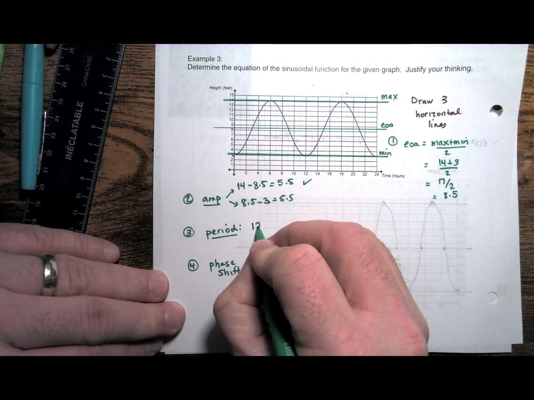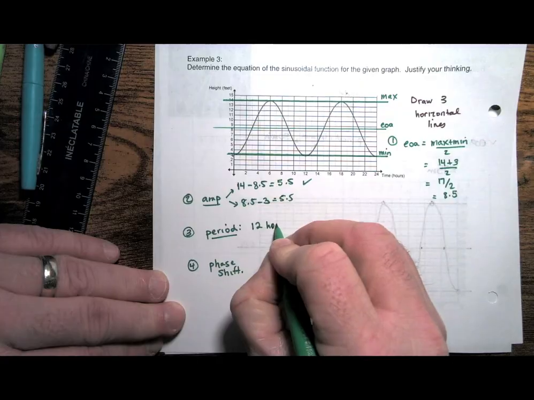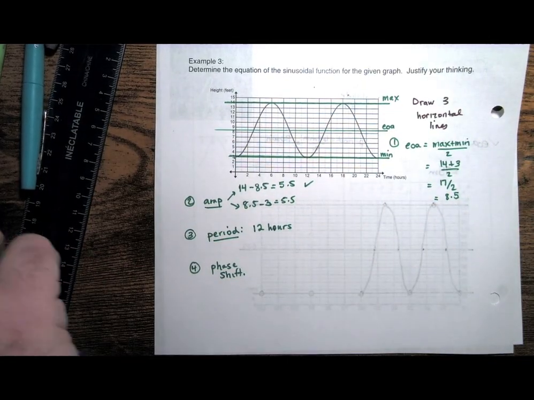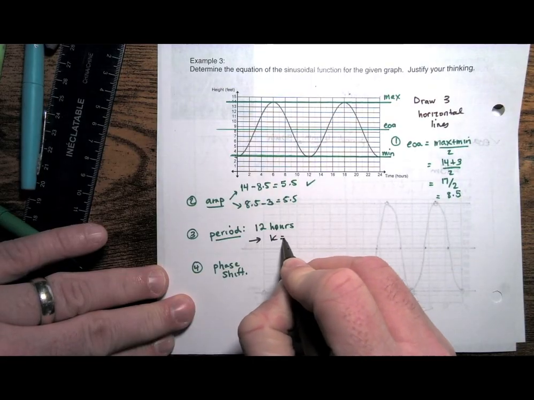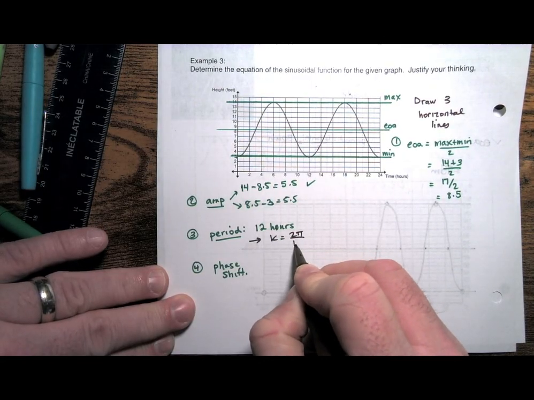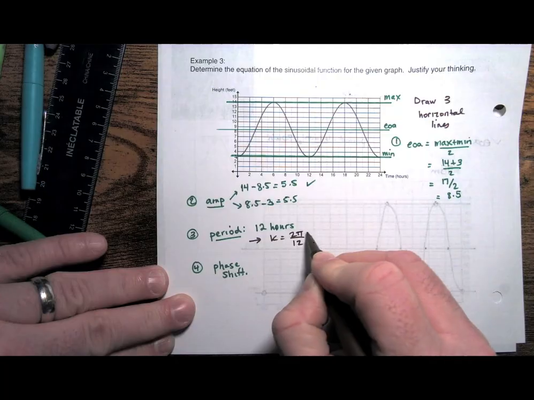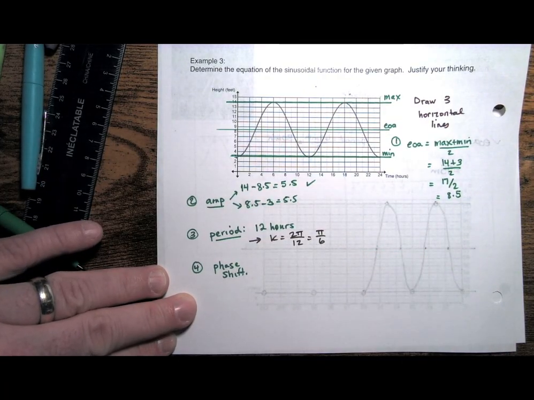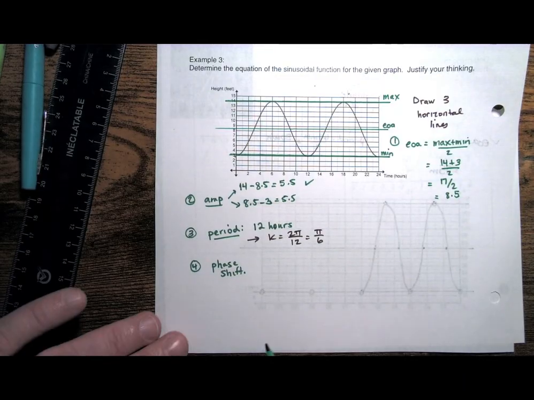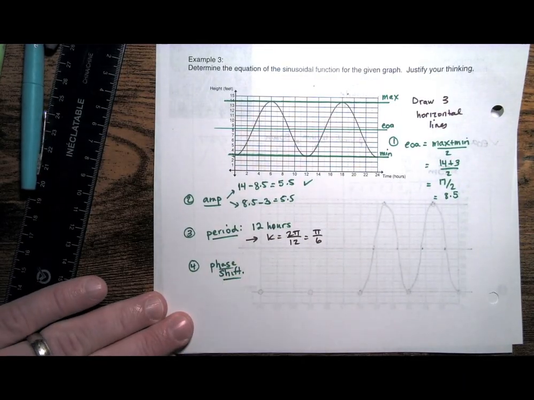So I know this is 12. In this case, it's hours based on the unit. But we know that we have to find our value of K. Well, our value of K is just putting 2 pi over that to get pi over 6. Okay. And then we'll look at our phase shift.